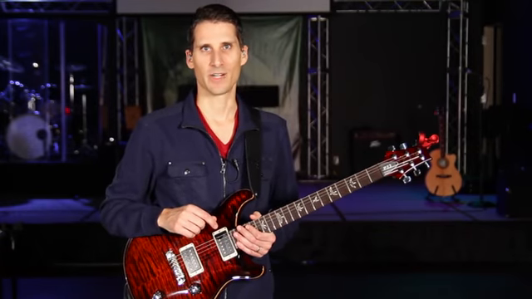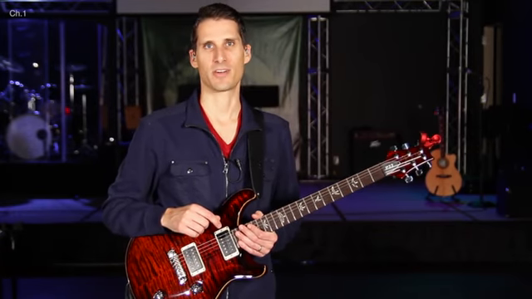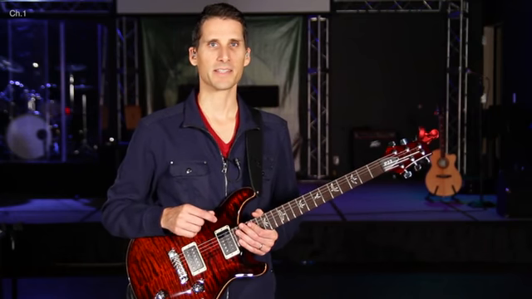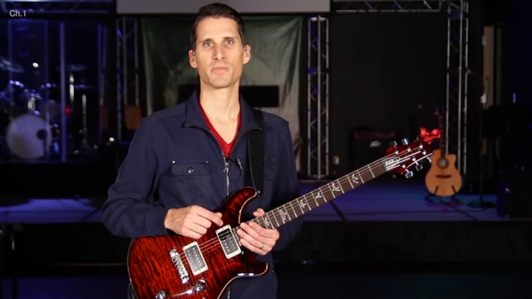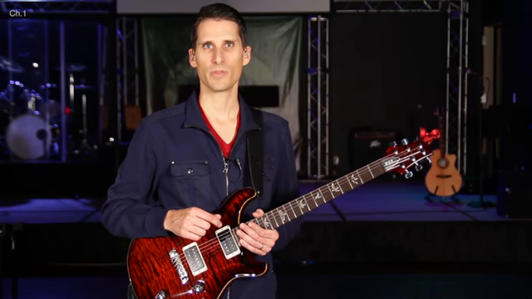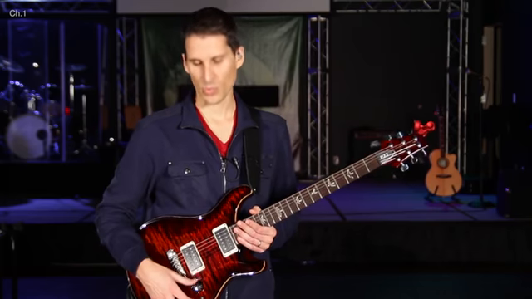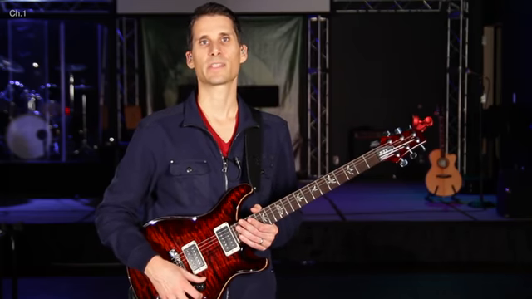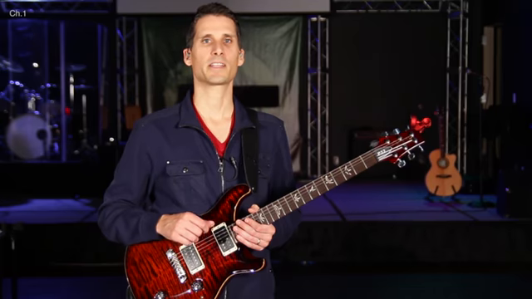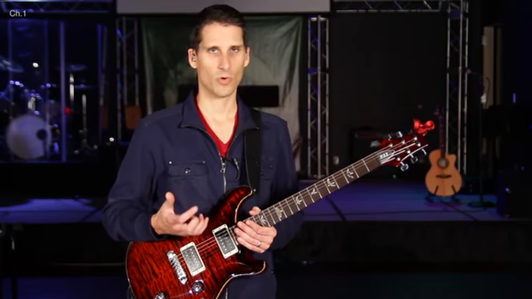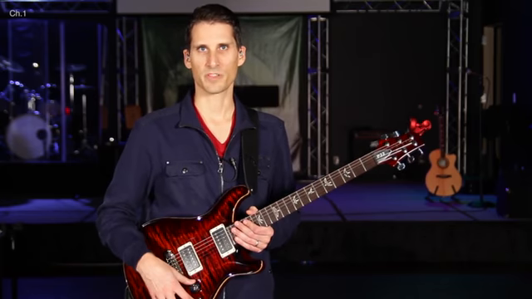Welcome to Chapter 1. What is the key of a song? In this chapter, we're going to talk about tonics, keys, relative major and minor, modes, accidentals, and key signatures. And we're going to get started with tonics. The tonic is the primary pitch of a scale, of a chord progression, or of a piece of music.